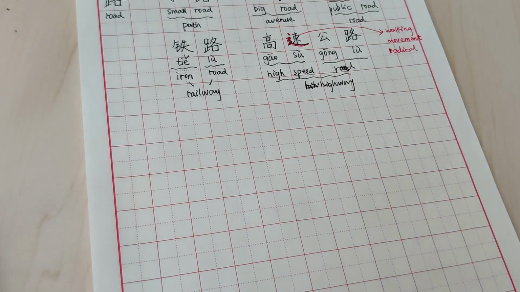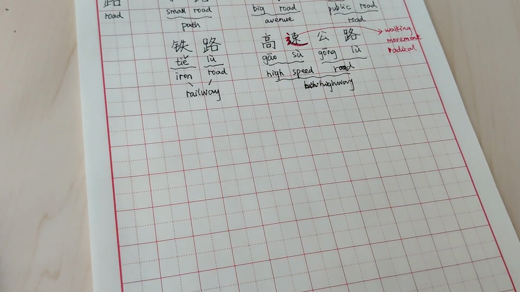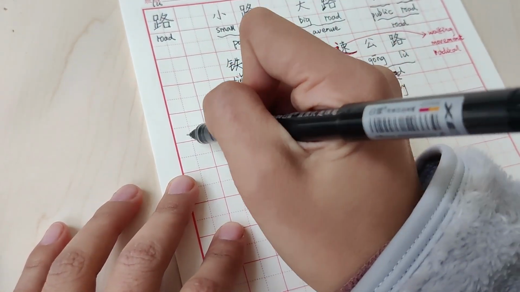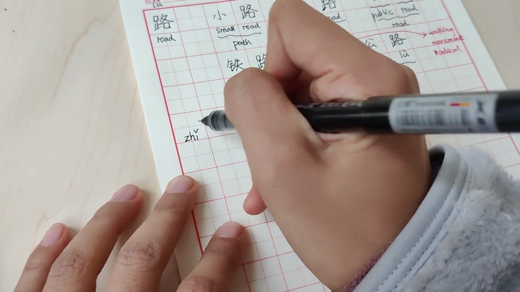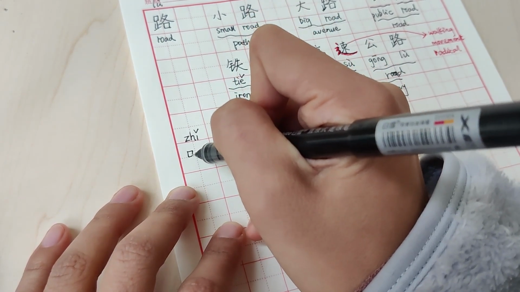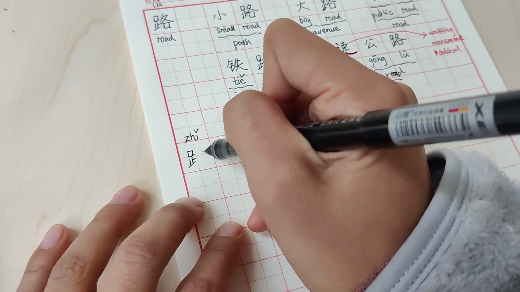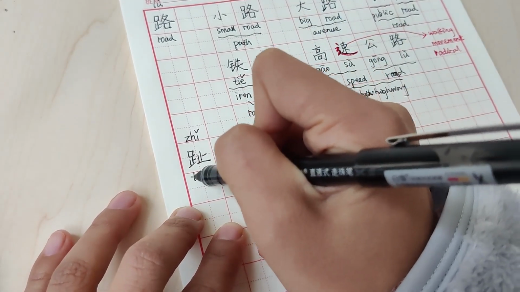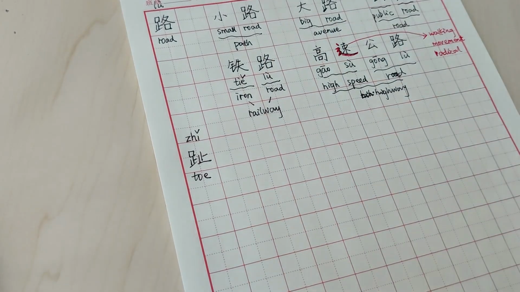And now let's continue with the next character with the foot radical, and that would be 指. We have the foot radical, and then this is the toe.